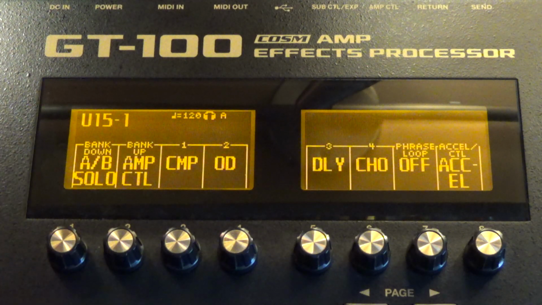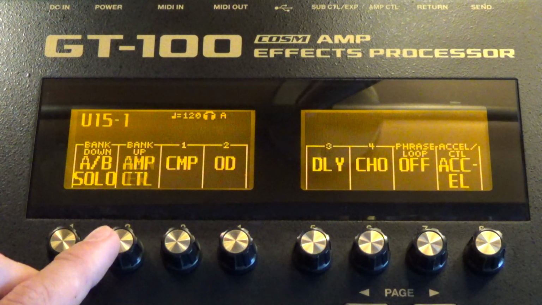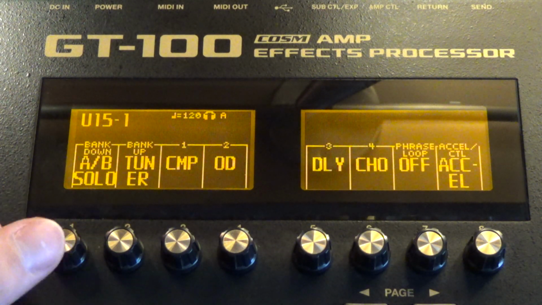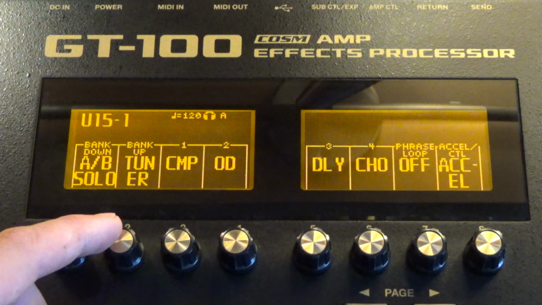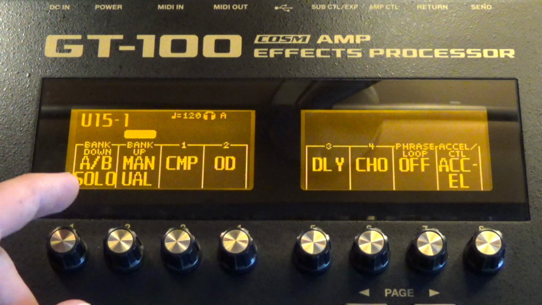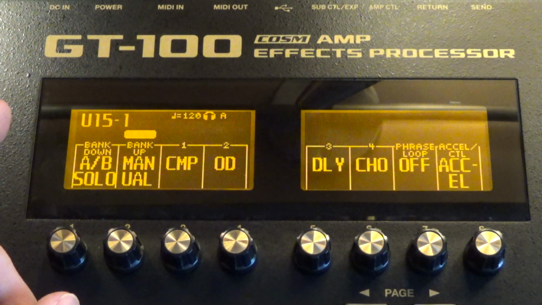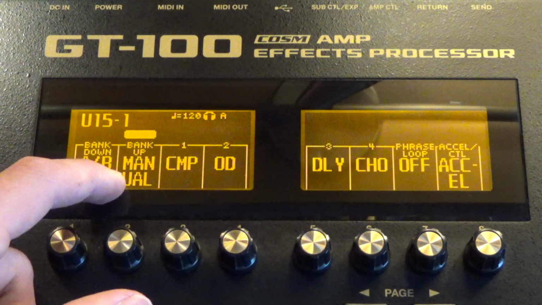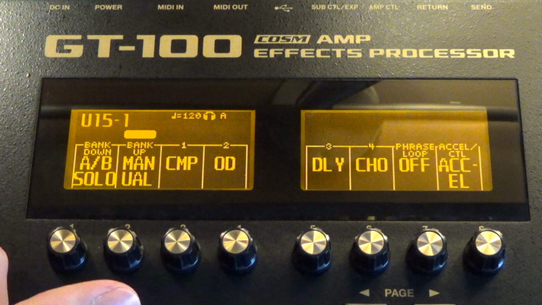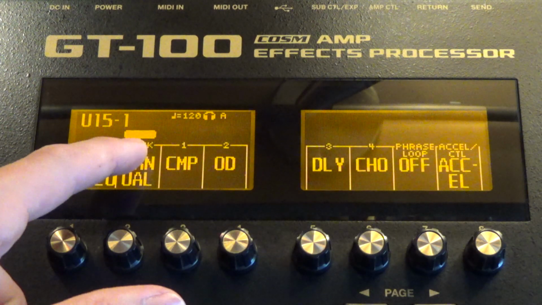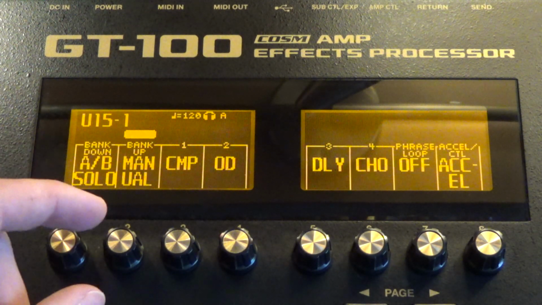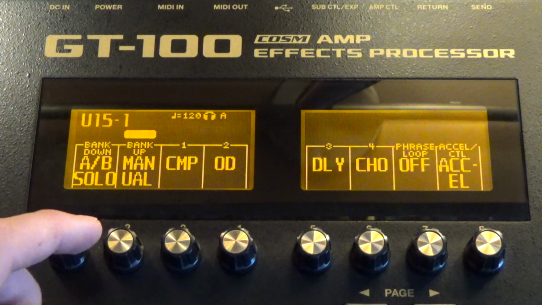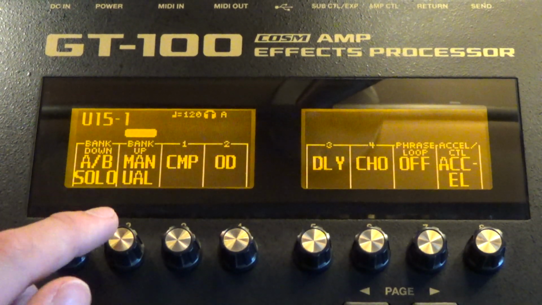Amp control: if you have your amplifier hooked up to the control socket on the GT100 here, you can basically control it. You can use it as a tuner just by one tap and you get into the tuner mode. Bank up, manual: this would basically just take you from manual mode into preset mode, and it's just showing that we're in manual mode right now. So I guess that's a pretty nice feature if you can find the use for that as well.